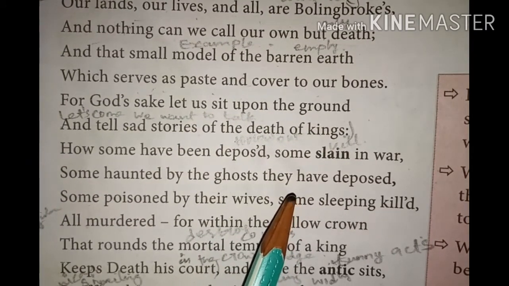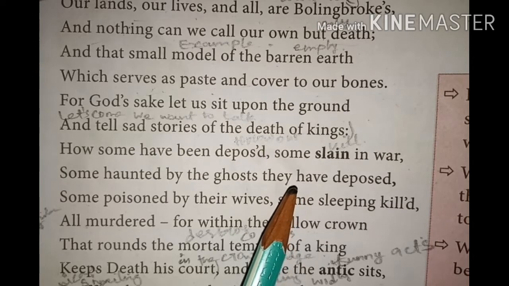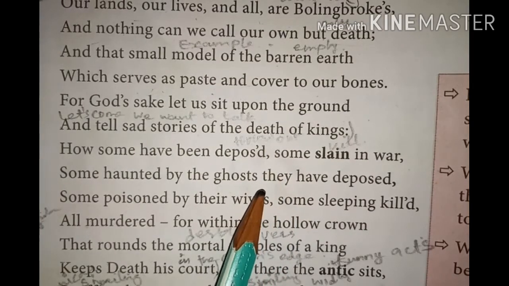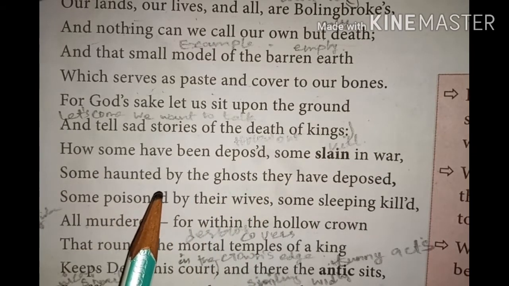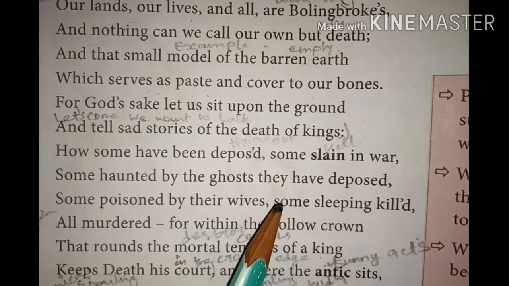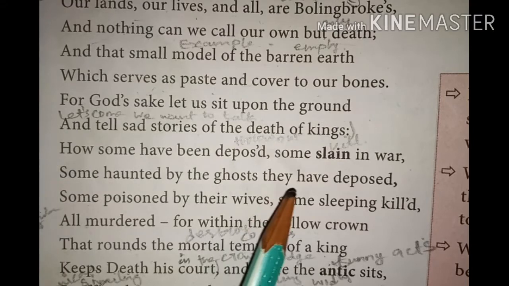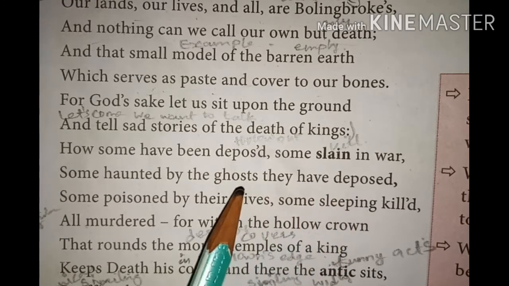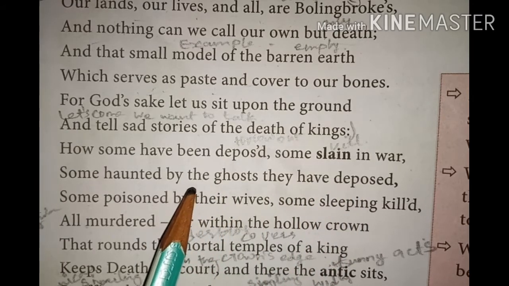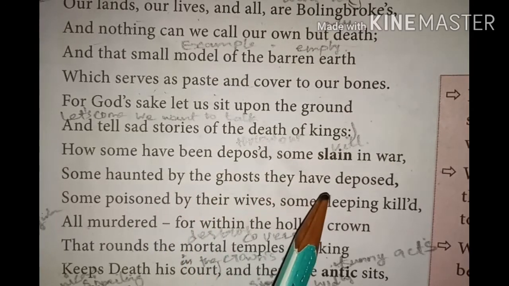After the death of Richard II, he became a ghost and took revenge on Bolingbroke. Some kings were haunted by the ghost, because they had deposed and defeated a king, and finally he became a ghost and took revenge on the one who deposed him.